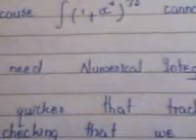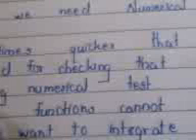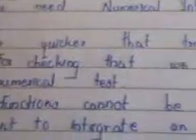Then the next question is, why do we need numerical integration? Sometimes numerical integration is quicker than tracking down a complicated integral. Sometimes it's good for checking that we understand a definite integral by using numerical tests. Third, many functions cannot be integrated analytically. Or you may want to integrate an experimentally measured function.